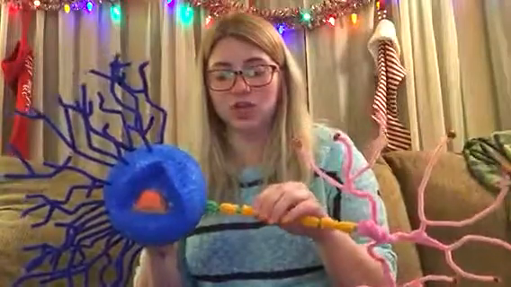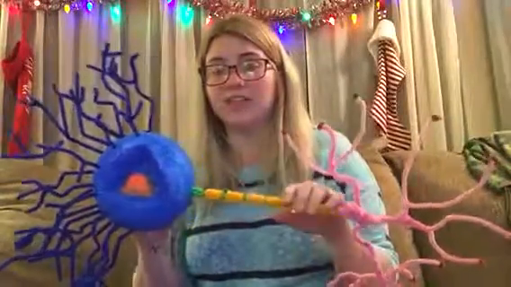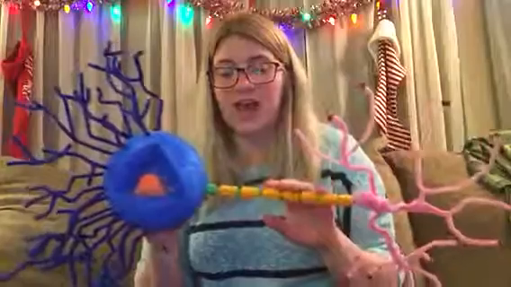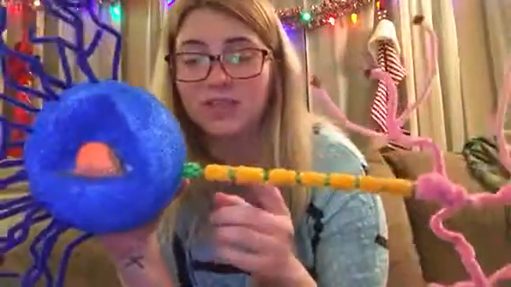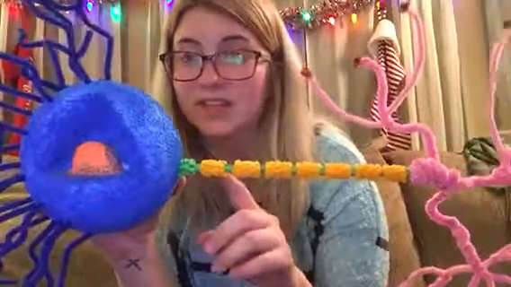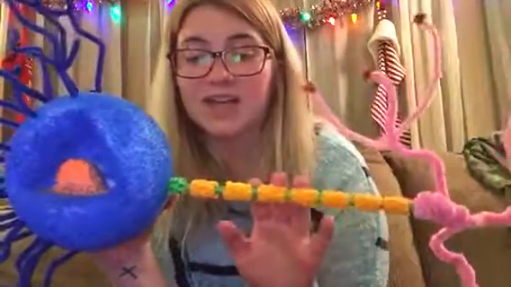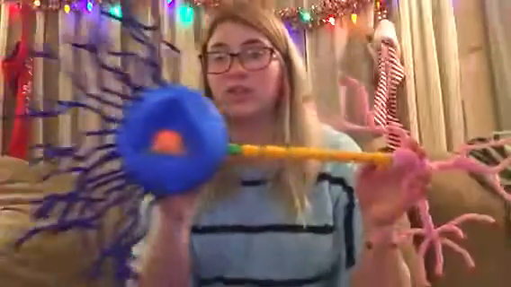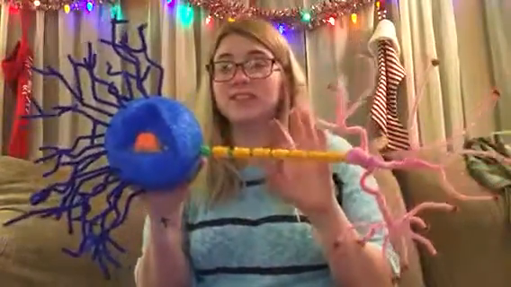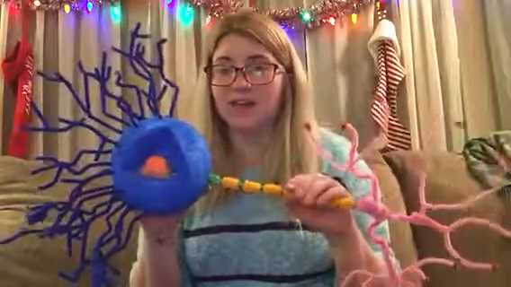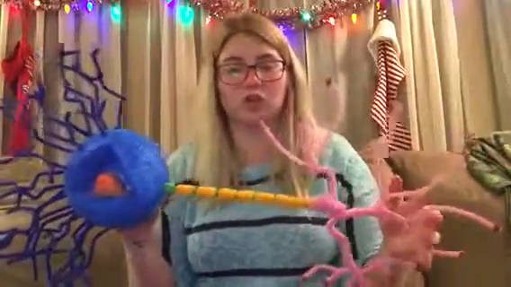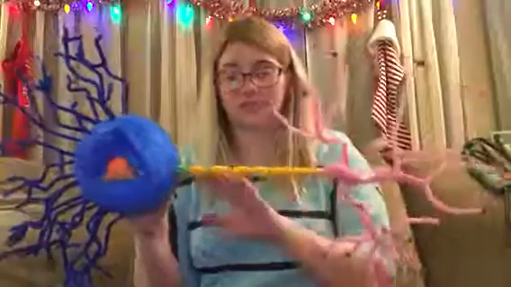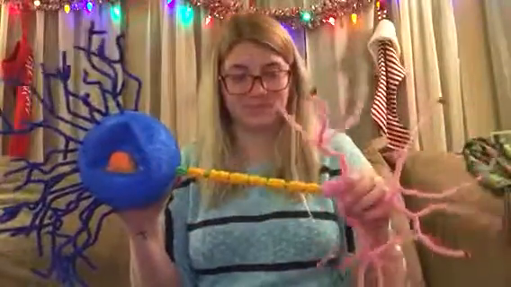The electrical charge can also have its velocity increased, and that is through the use of myelin sheath, because it does insulate the axon. And the other thing that can also increase the velocity of the electrical charge is the diameter of the axon. The bigger the diameter is, the quicker the electrical charge will go down the axon.